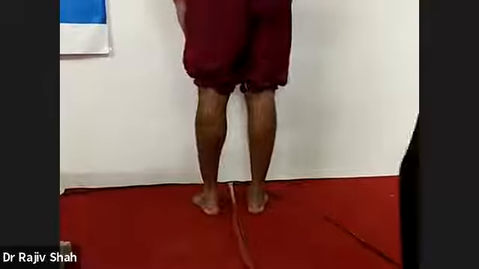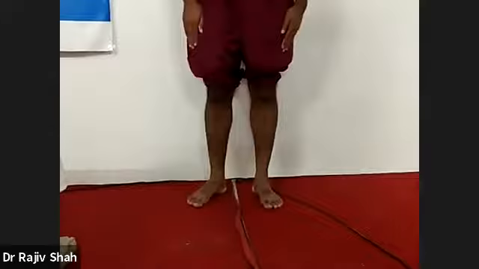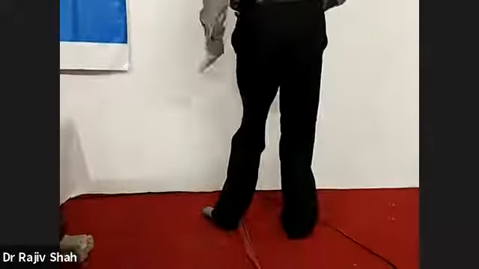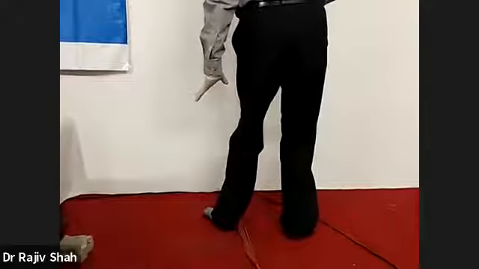You need to just come. I'm just going to show you how the too many toes sign looks. So for the too many toes sign, when the patient has valgus, you will be able to see a greater number of toes when you stand and examine the patient from the back.